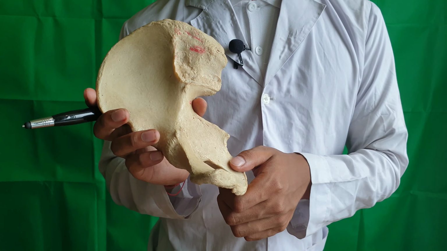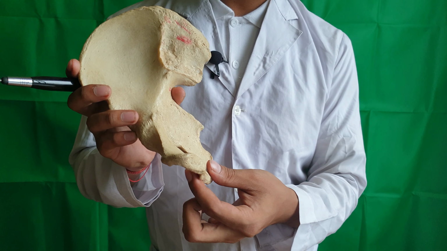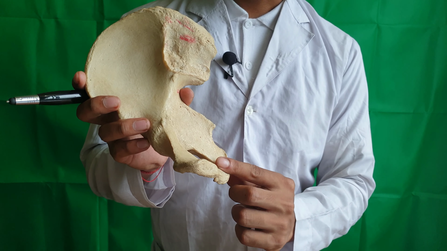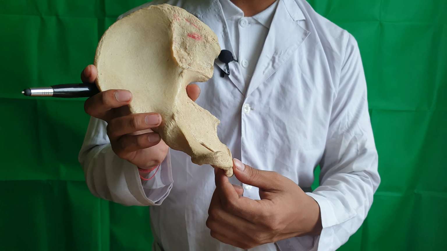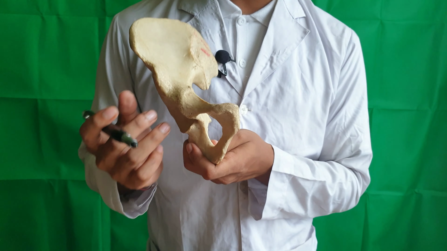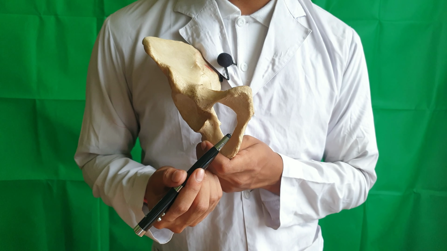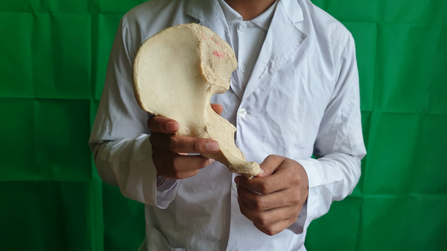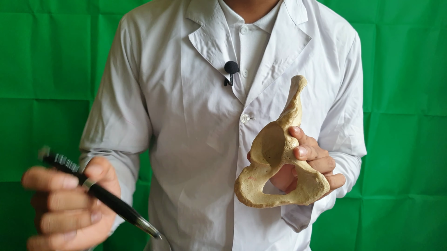Now the inferior ramus. The inferior ramus consists of a lateral surface and a medial surface. The lateral or external surface gives attachment, from medial to lateral, to gracilis, adductor brevis, obturator externus, and adductor magnus. The posterior internal surface consists of a medial area, an intermediate area and a lateral area.